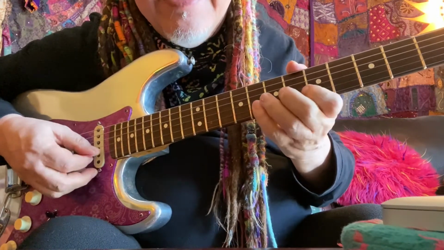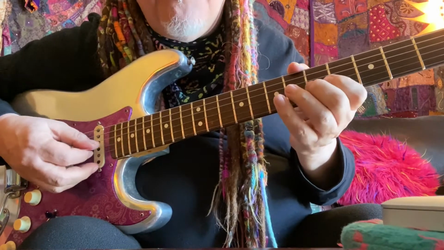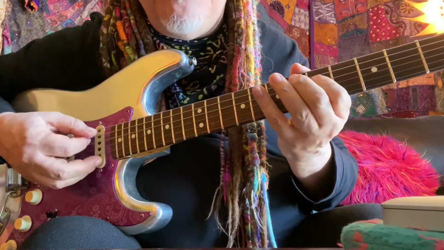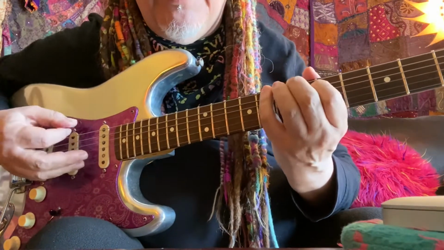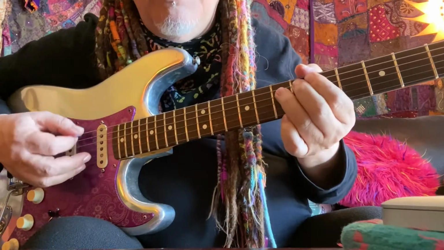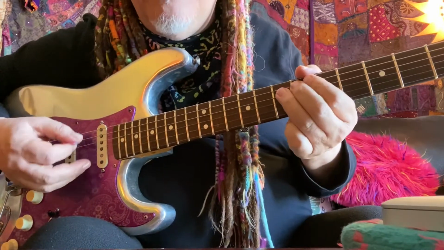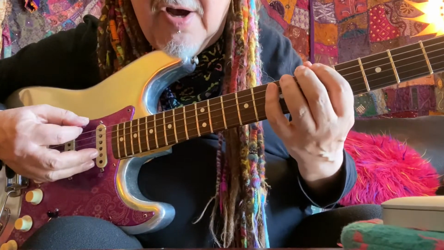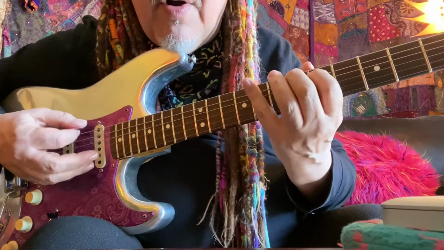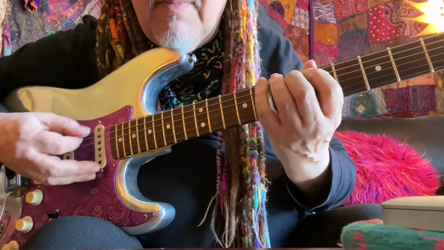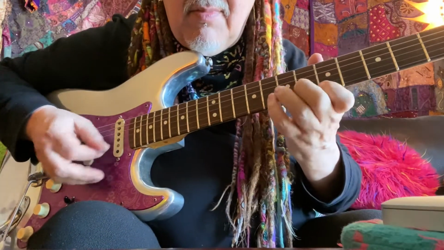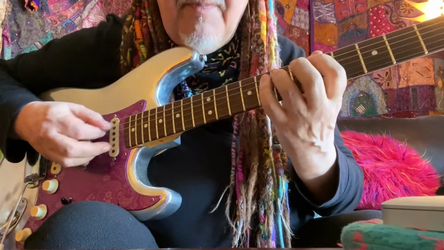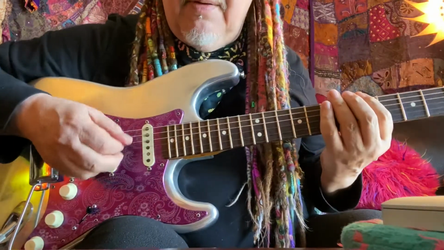8, 7, 6, 5, 4, 3, 2, 1. 8, 7, 6, 5, 4, 3, 2, 1. Don't forget about the down-up picking with the right hand.